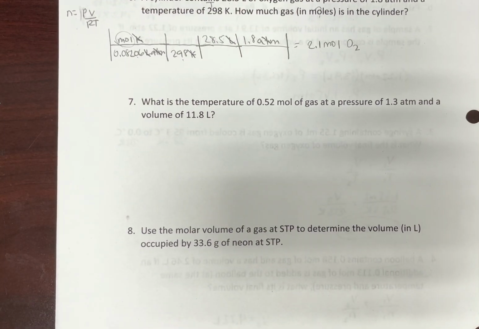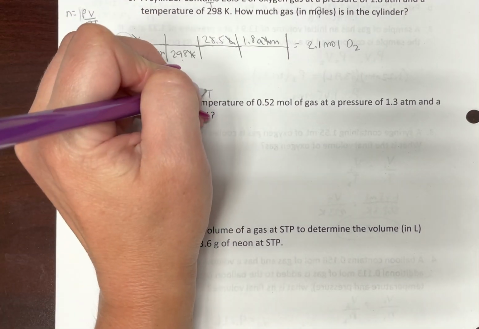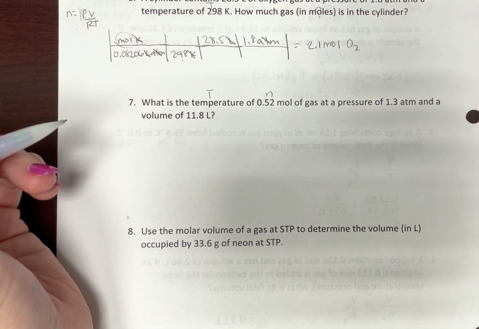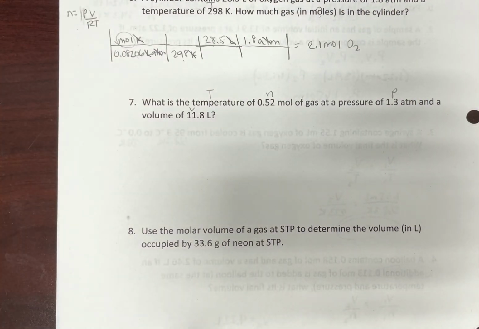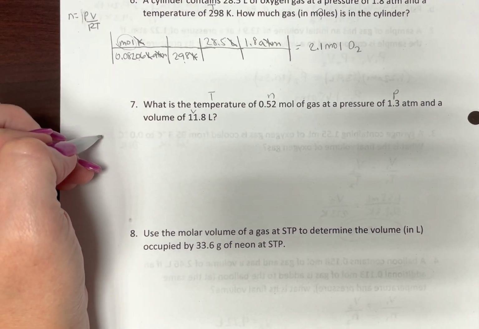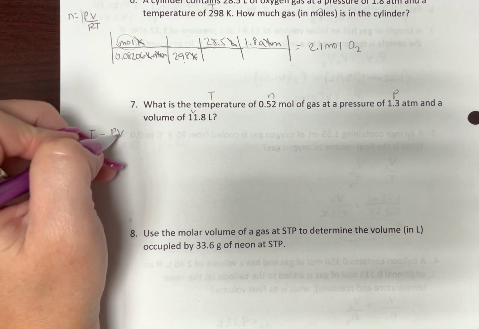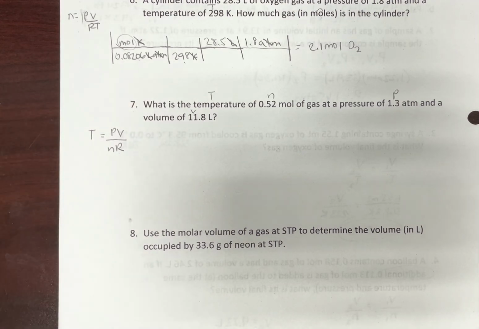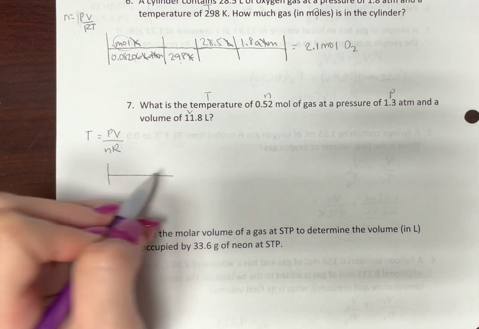All right. Now, what is the temperature of moles at a pressure and a volume? We'll go back and do it your way. We want to know temperature. T equals PV over nR. Just rearrange PV equals nRT. All right.